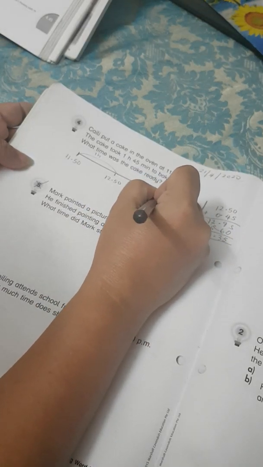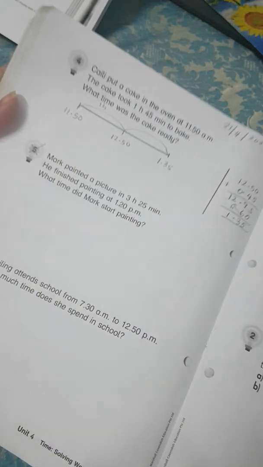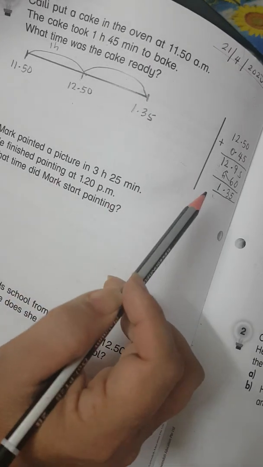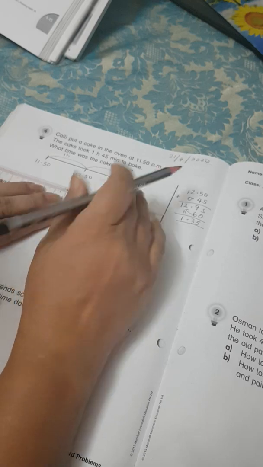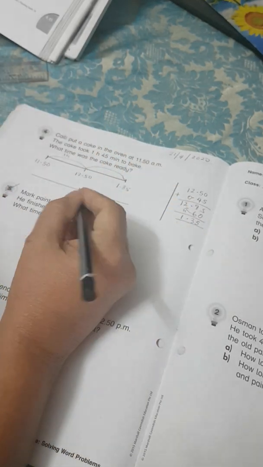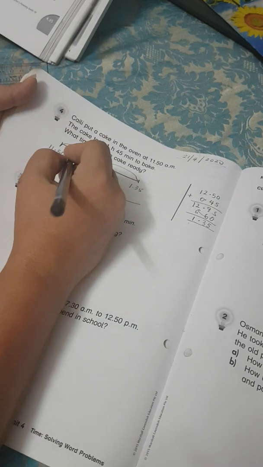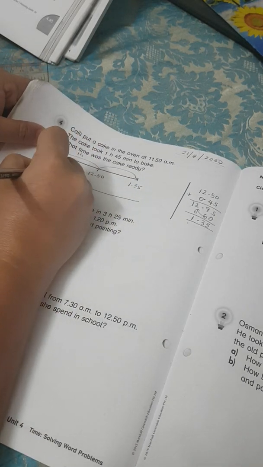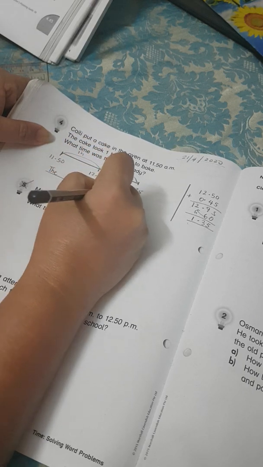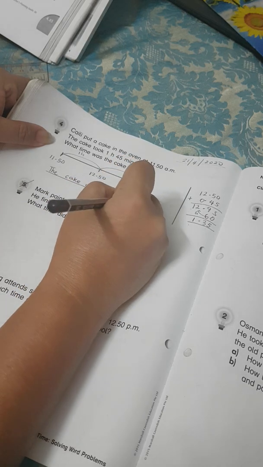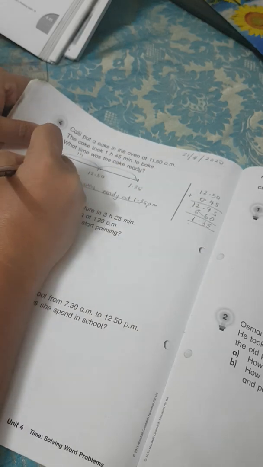At 1:35 p.m. Alright, the cake is ready at 1:35 p.m. And then write the statement. Draw a line to write the statement. The cake was ready at 1:35 p.m.